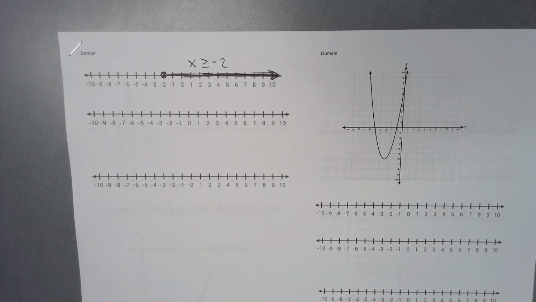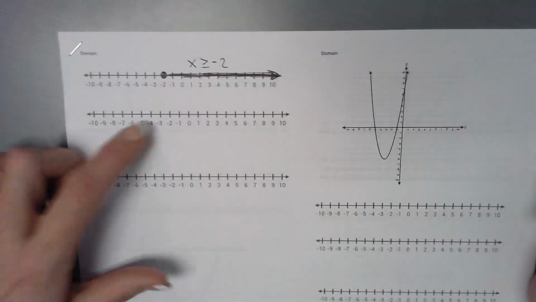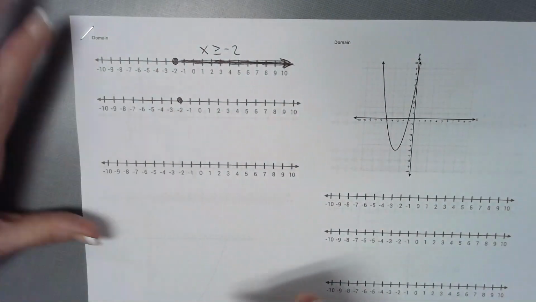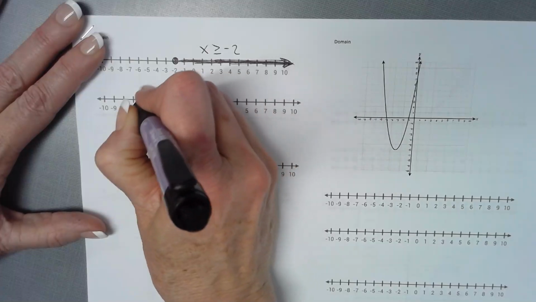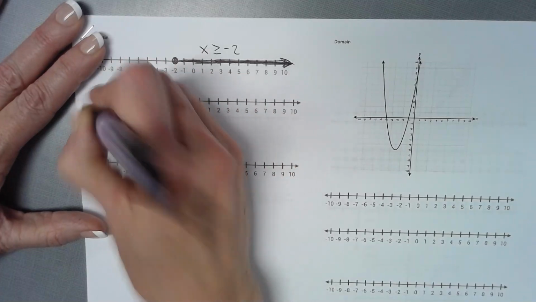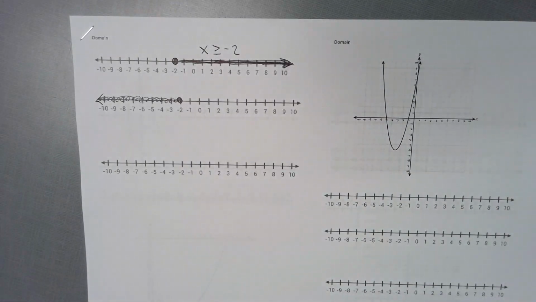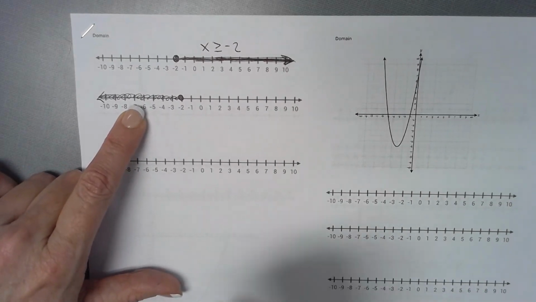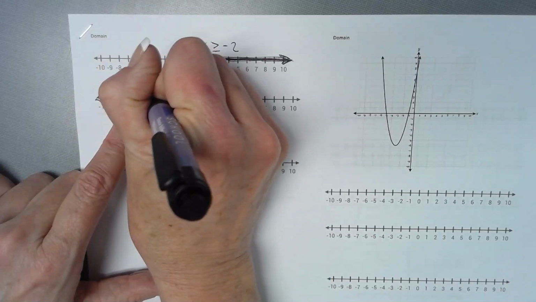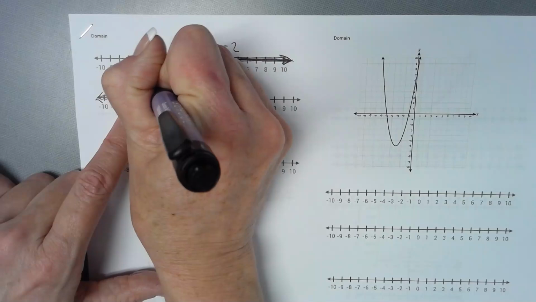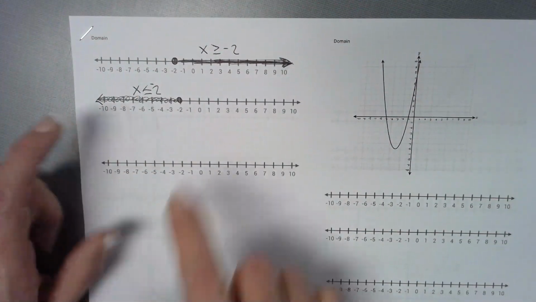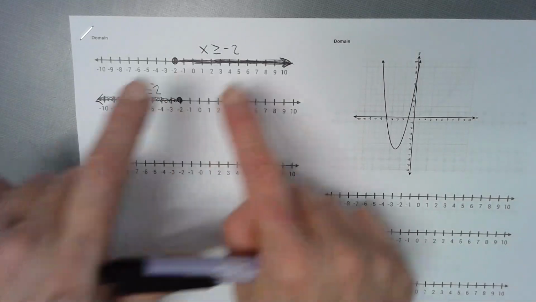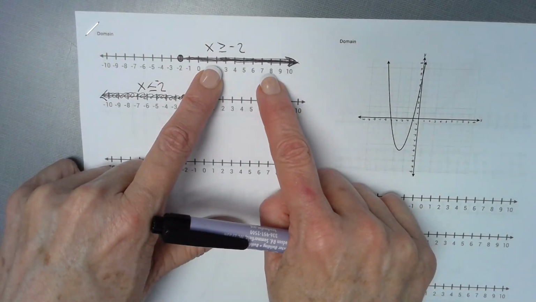Now I'm just going to do another set. I am going to represent the values where x is -2 and all the numbers smaller than -2. Well, last year and the year before, you had to write an inequality for this, and it is where x is less than or equal to -2. So this shaded area is representing all the numbers less than or equal to -2. This shaded area is representing all the numbers greater than or equal to -2.